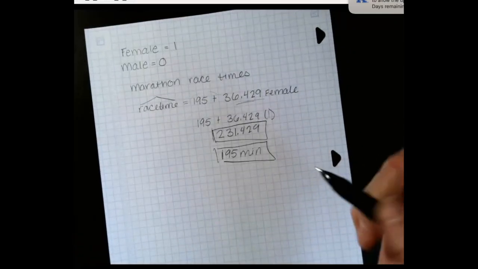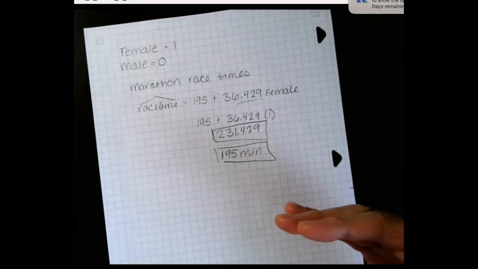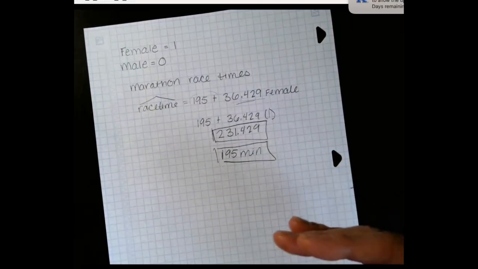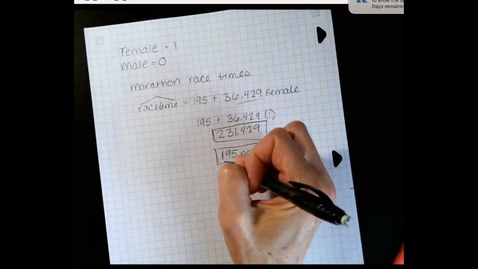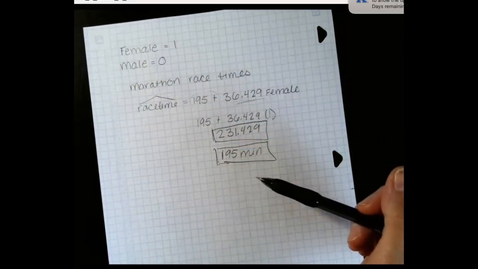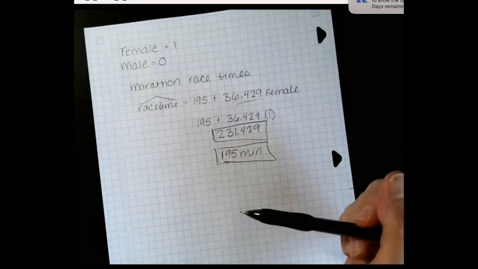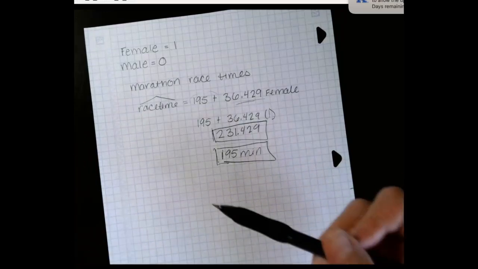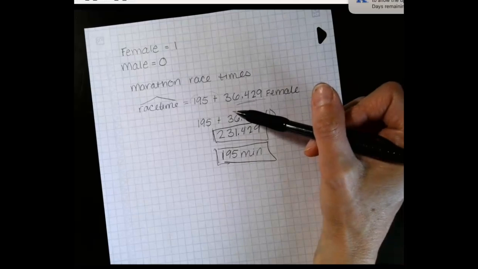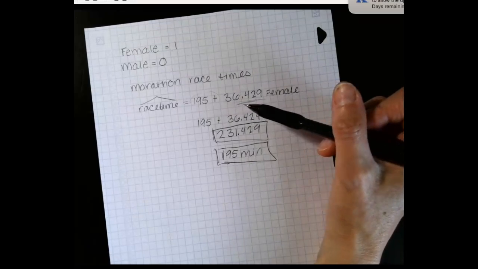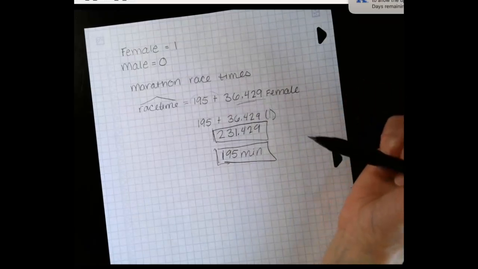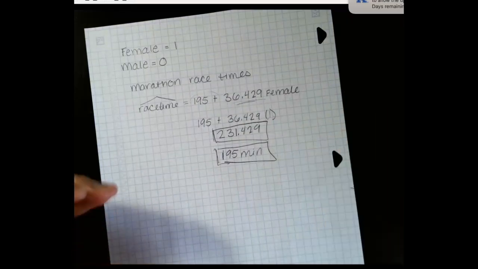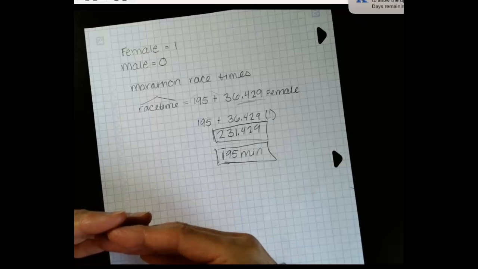So when we interpret, we can't say that for every 1 unit of females or for every 1 unit of males. That type of language doesn't make sense when we're working with this type of variable. So when we are working with these binary independent variables, we're making a comparison between two groups. We would say on average it takes females 36 more minutes to finish a marathon than it does for males. Hopefully that adds some clarity of the different language that we use when we're interpreting different types of variables.